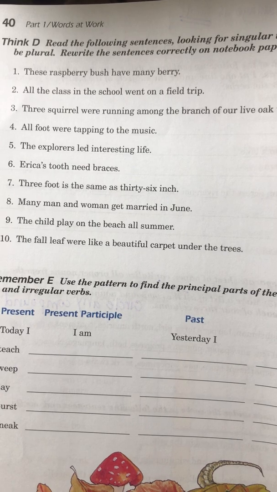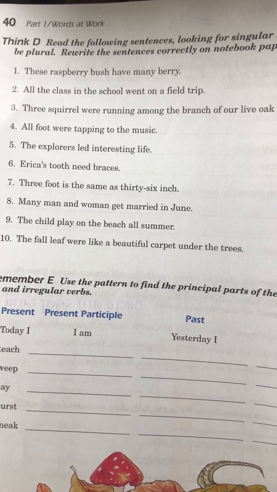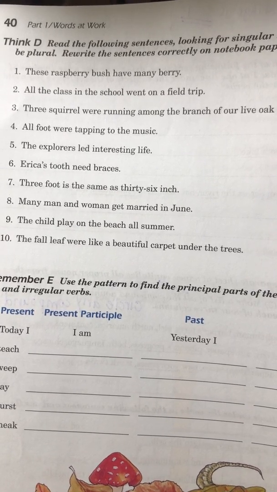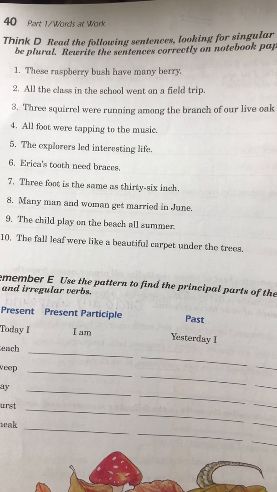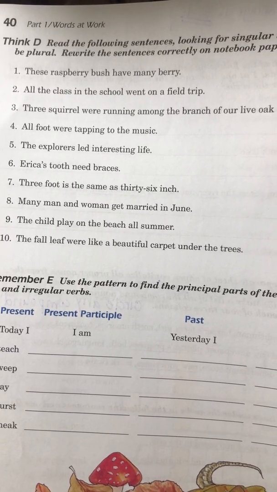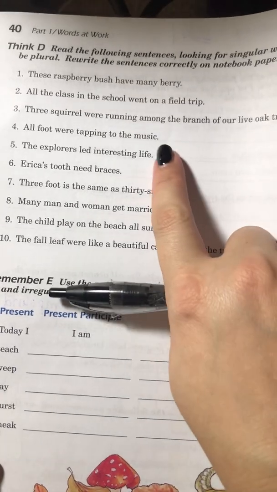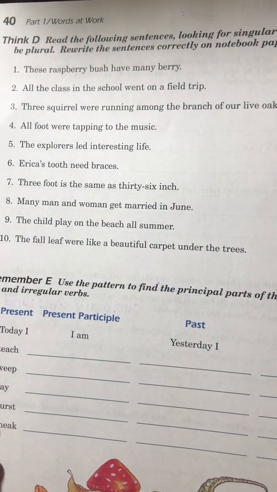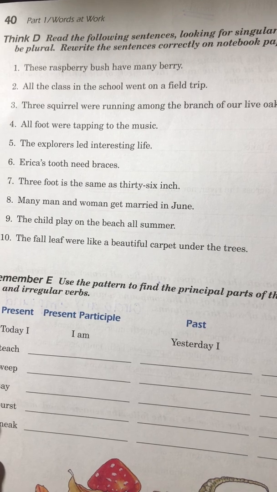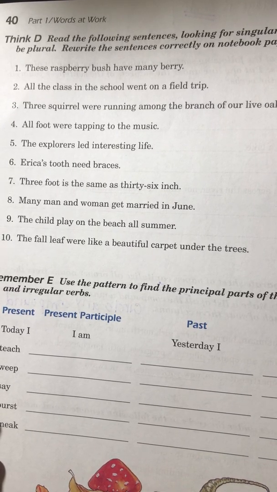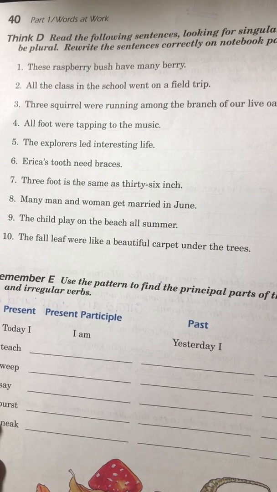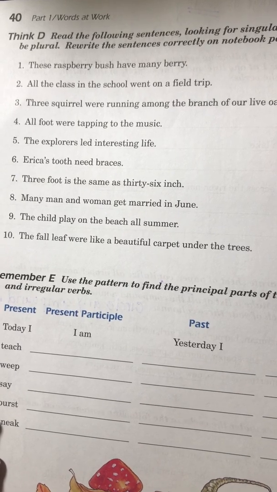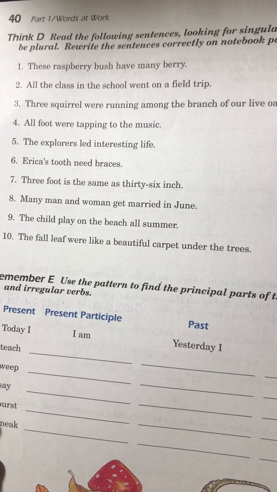So let's do number 1 as an example. Number 1 says, these raspberry bush have many berry. That doesn't sound like it makes sense. It sounds like there should be plurals because we definitely wouldn't have the word many in front of a singular noun. So let's try which words need to be plural. These raspberry bush have many berries? Yes, but we're still missing one. These raspberry bushes have many berries. That sounds like it makes much better sense.